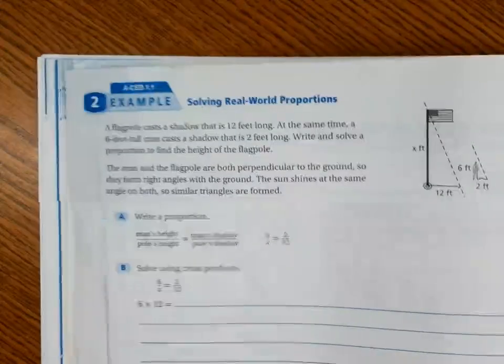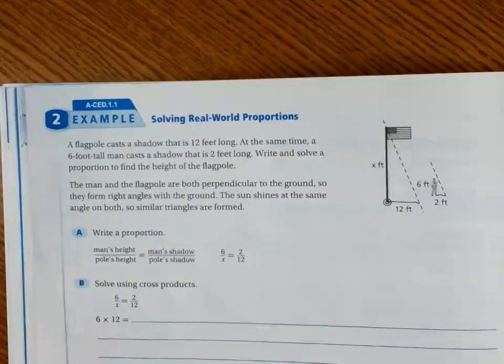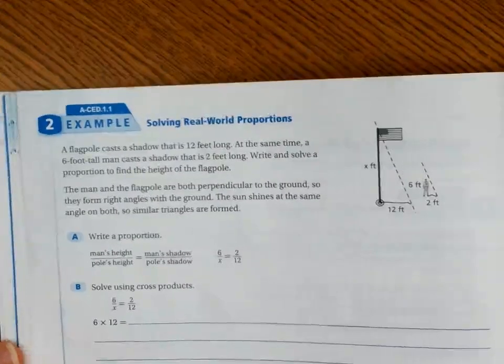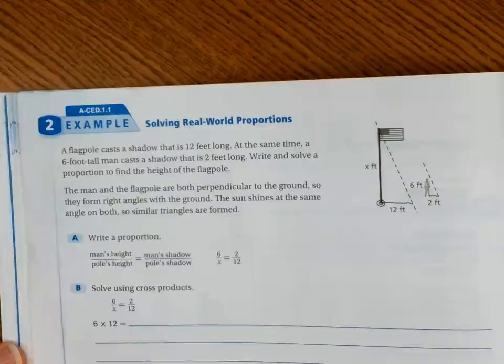Solving real-world proportions. A flagpole casts a shadow that is 12 feet long. At the same time, a 6-foot-tall man casts a shadow that is 2 feet long. Write and solve a proportion to find the height of the flagpole. The man and the flagpole are both perpendicular to the ground, so they form right angles with the ground. The sun shines at the same angle for both, so similar triangles are formed.